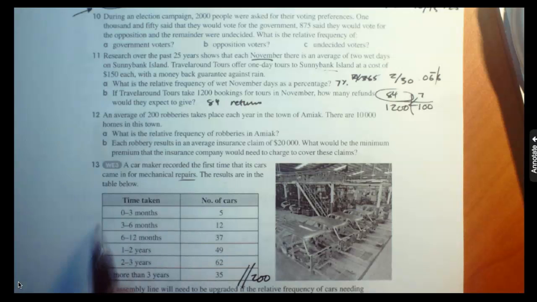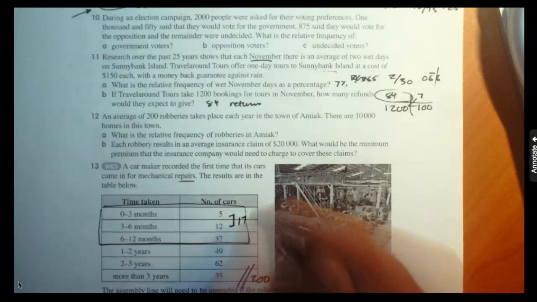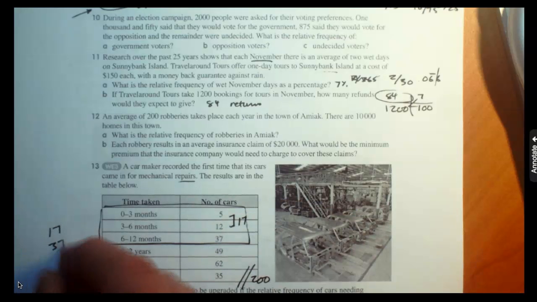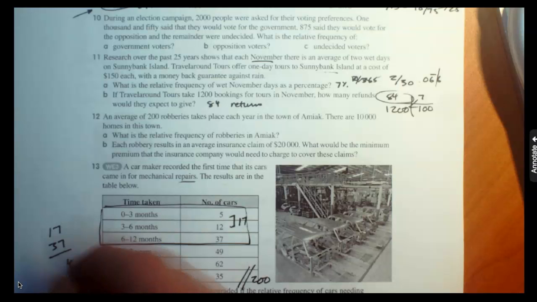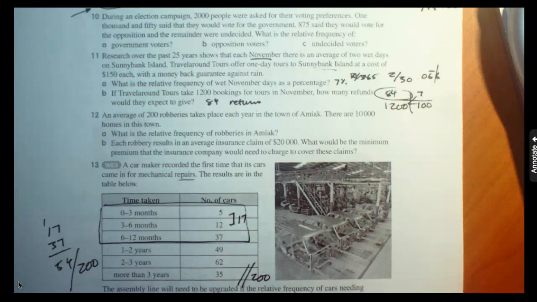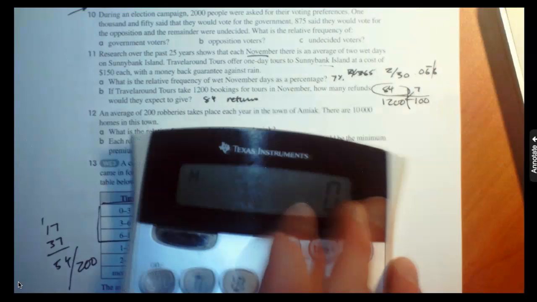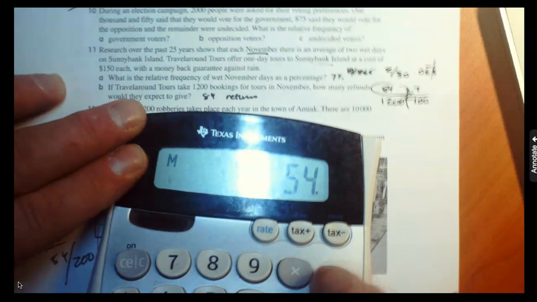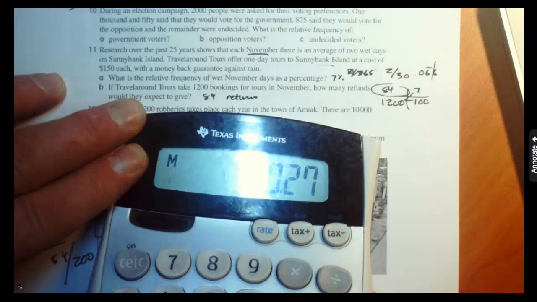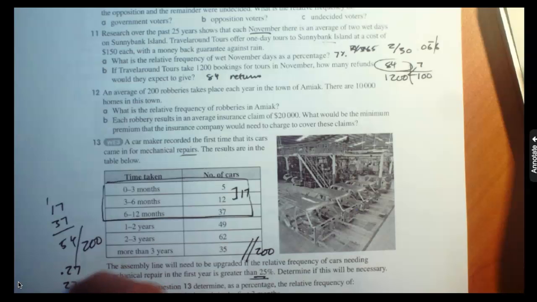So the first year would basically be anything here in these first 12 months. So we've got 5 plus 12 plus 37. So this is really 17 and 37. 7 plus 7 is 14, so it's 54. So it's 54 out of 200 cars needed repairs there. So let's find out what the relative frequency of that is. If we take the 54 and divide that by the 200, it's going to be just over 25%. It's 0.27 or 27%.